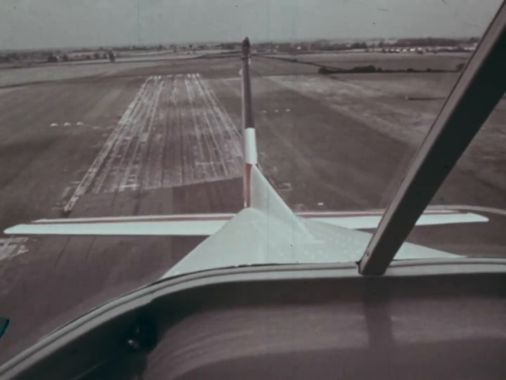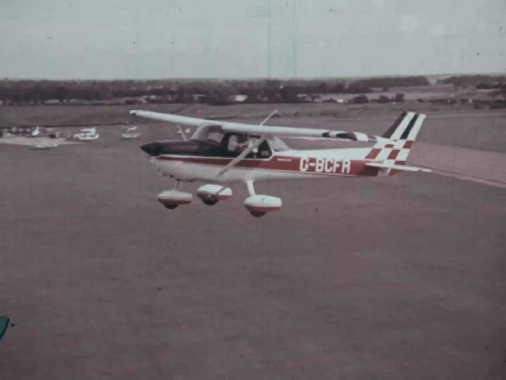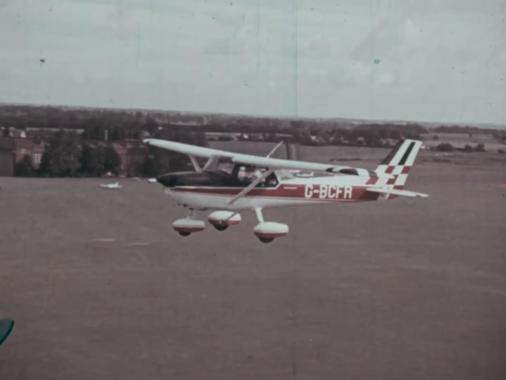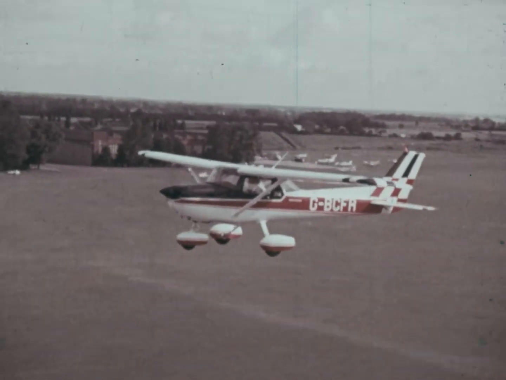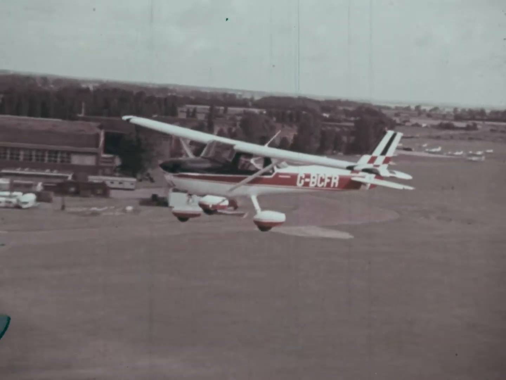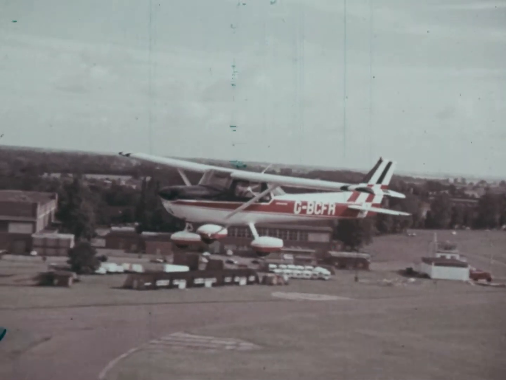The elevator returns to the neutral position. What the pilot has done is to increase the angle of attack so as to give the wing the extra lift it needs as the airplane rotates. Now let's look at the whole sequence in animation.